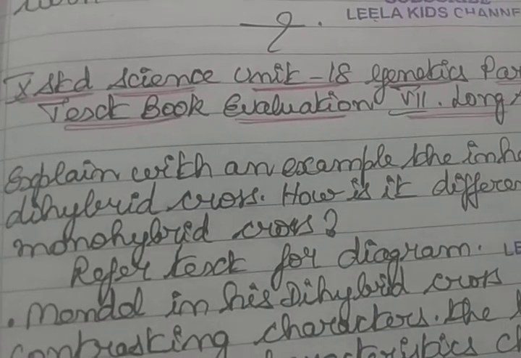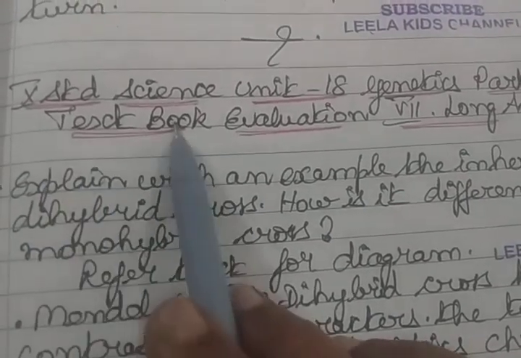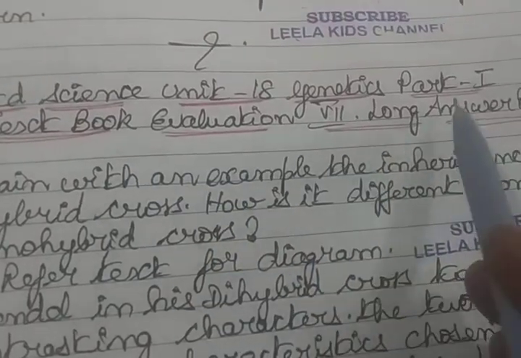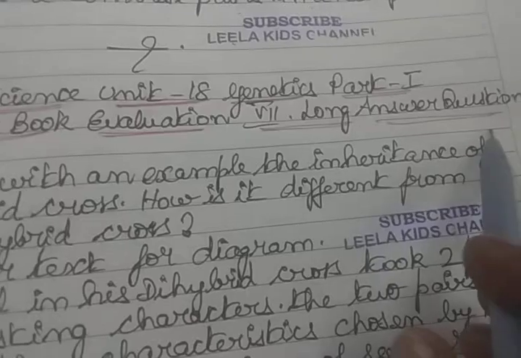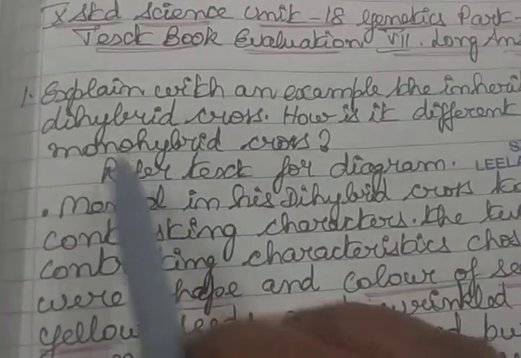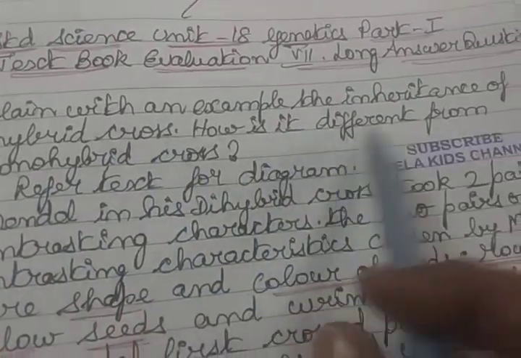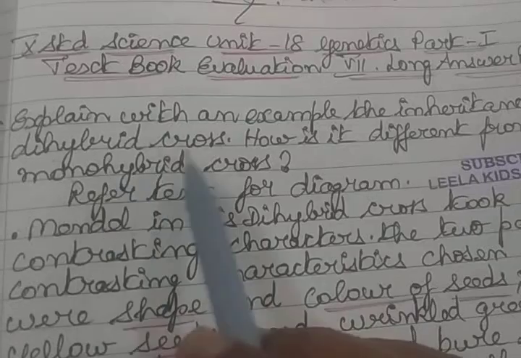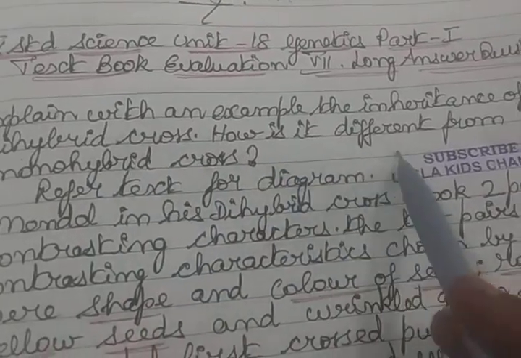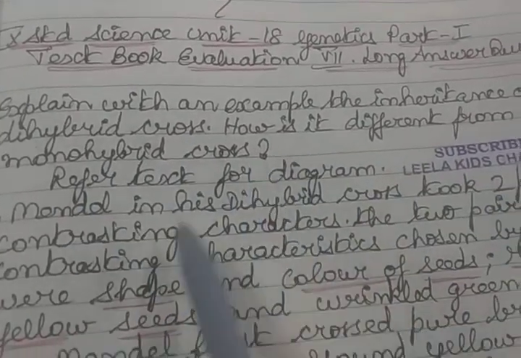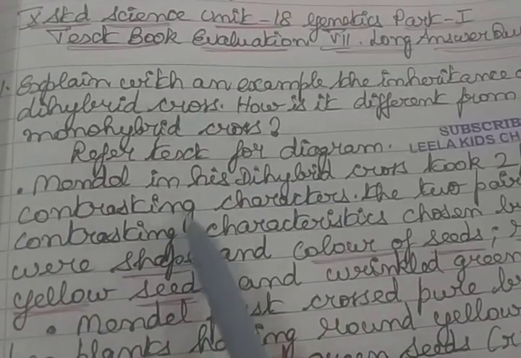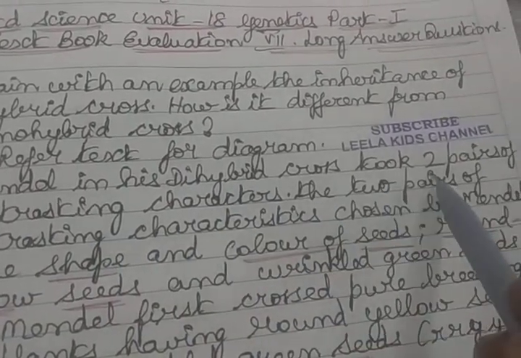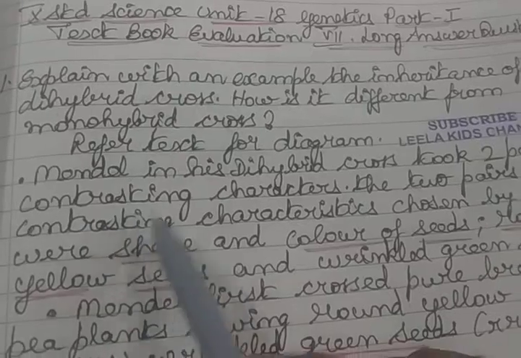In this video we are going to see 10th standard science, unit 18, Genetics part 1, textbook evaluation, Roman letter 7, long answer question. Explain with an example the inheritance of dihybrid cross. How is it different from monohybrid cross? Refer text for diagram. Mendel in his dihybrid cross took two pairs of contrasting characters.